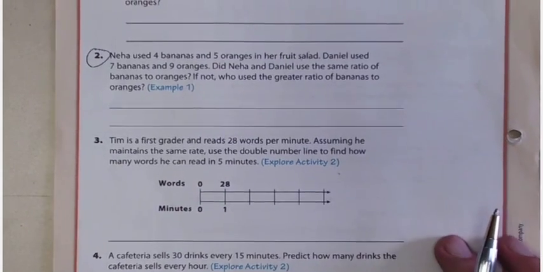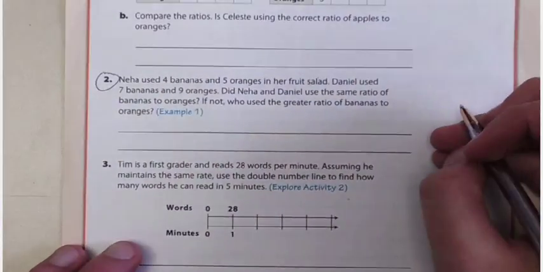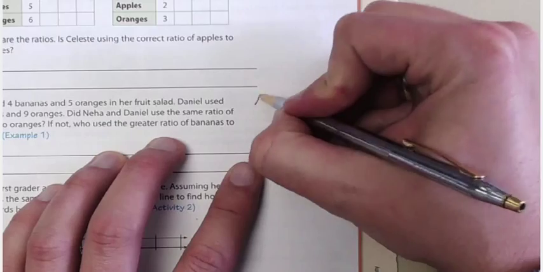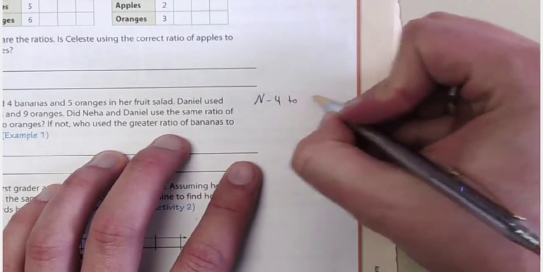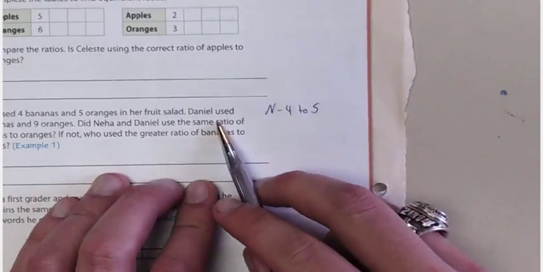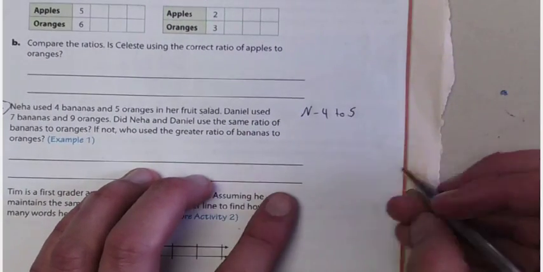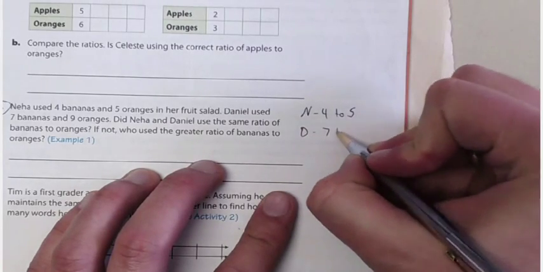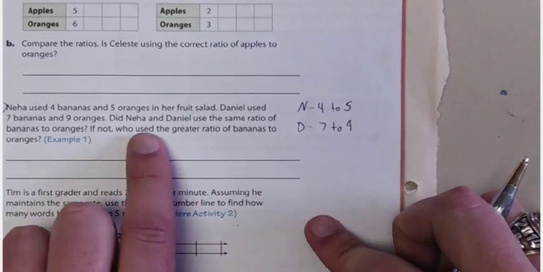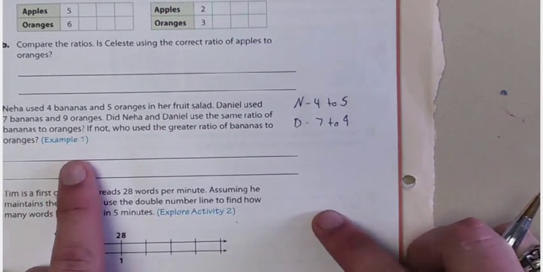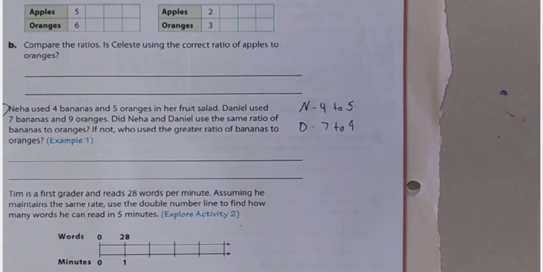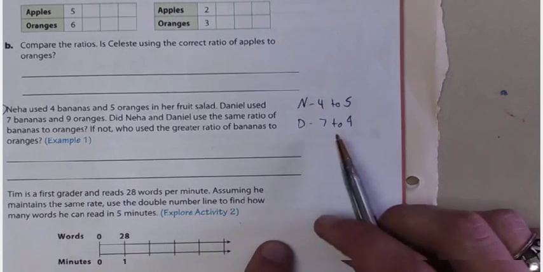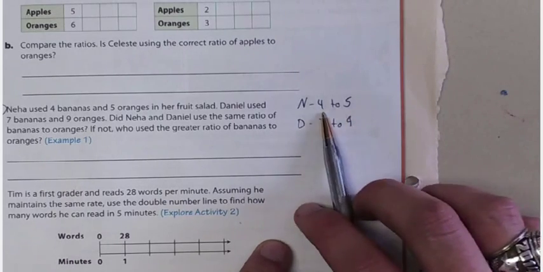Alright, so Neha used 4 bananas and 5 oranges. So I'm going to come over here to the side and say that Neha used a 4 to 5 ratio, and her good buddy over here, Daniel, used 7 to 9. And we want to know, did Neha and Daniel use the same ratio of bananas to oranges? Well, in order to do that, we've got to go back to the knowledge that we learned from our table, the first example I did during this video, and we have to have a common ground to stand on. So it's kind of like when we're messing with fractions, we have to have a common denominator to compare the two. So what we need to do is figure out what an equivalent ratio would be for all of these numbers.